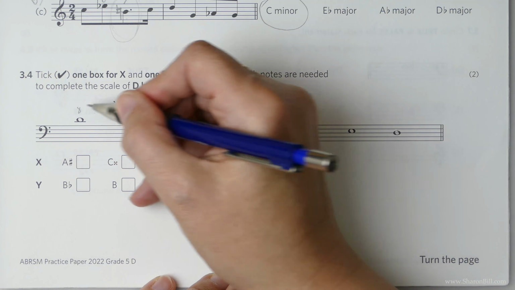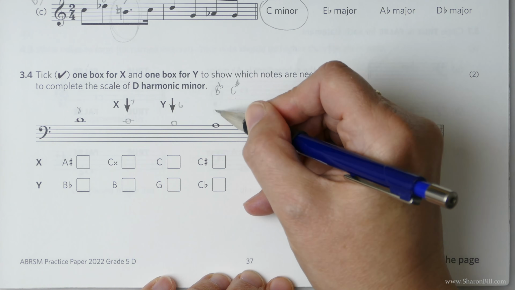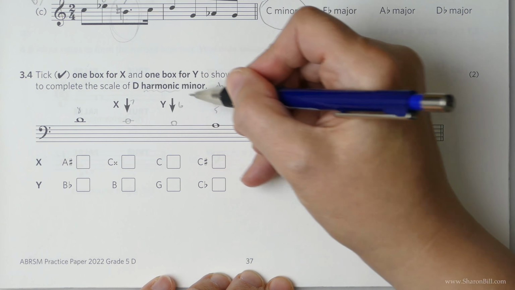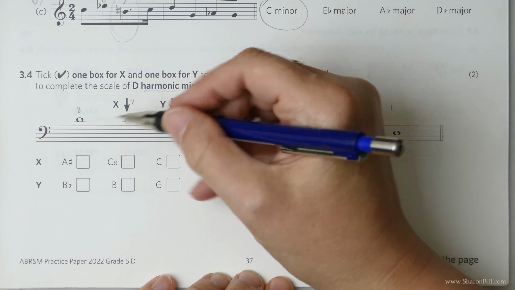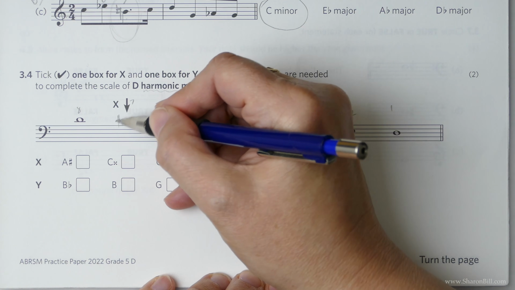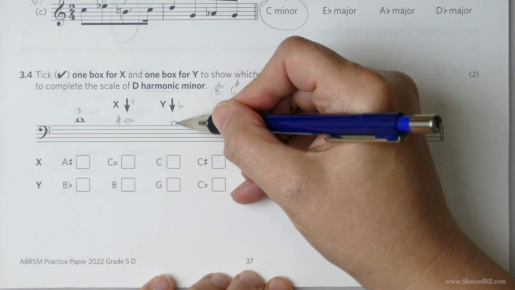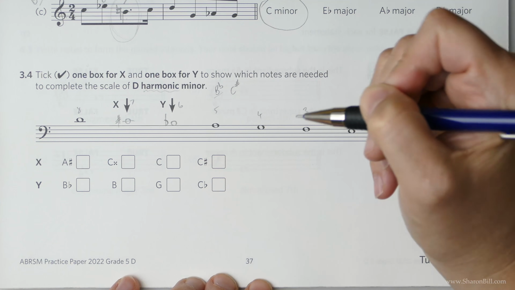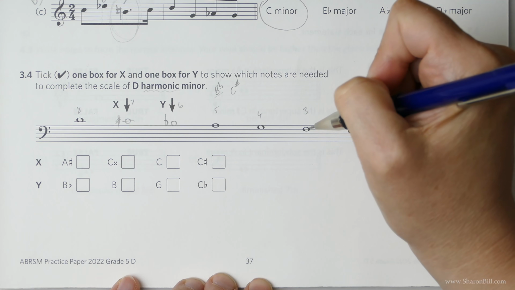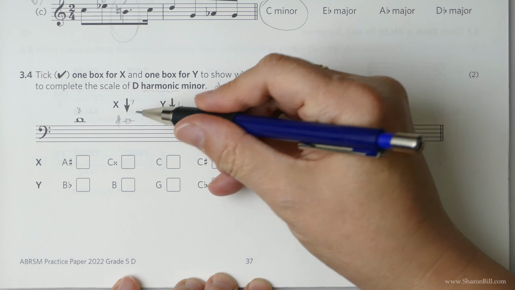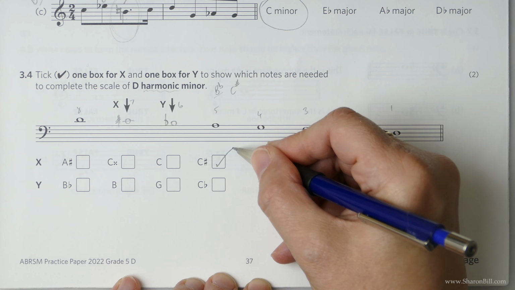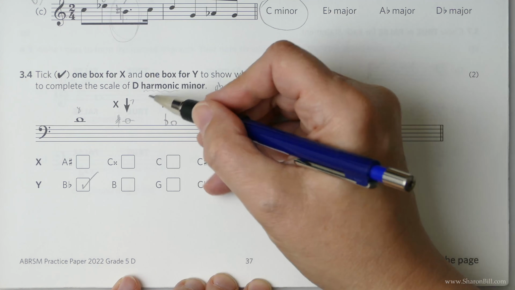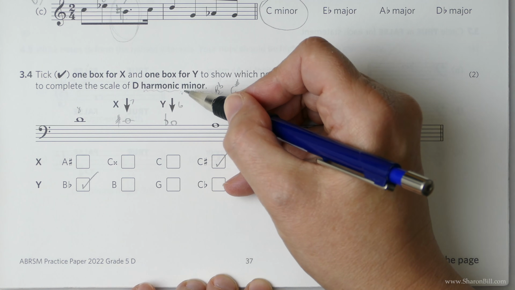Now remember, this is descending, so it's 8, 7, 6, 5, 4, 3, 2, 1. So to make sure we've got the correct harmonic minor descending scale, this C must be sharpened, and then here the B must be flattened to represent the key signature applied as an accidental. So that's all the information we need. So X must be C sharp, and then Y must be B flat. So we must make sure we come down in the harmonic minor version, not the melodic minor.